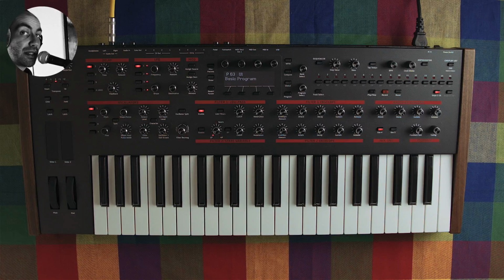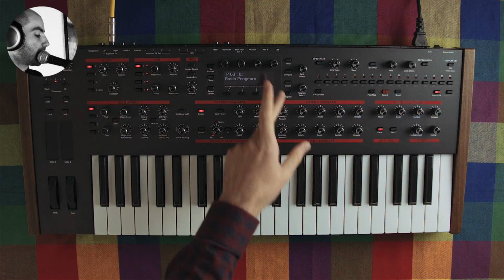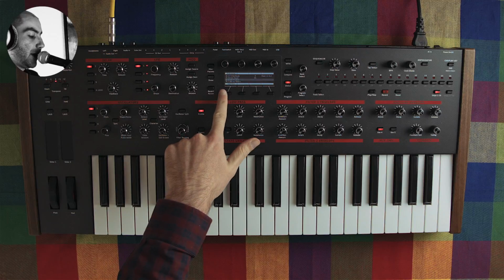So as usual, the first thing we want to do is initialize a basic patch by going to global, scrolling down to 34 and hitting right.